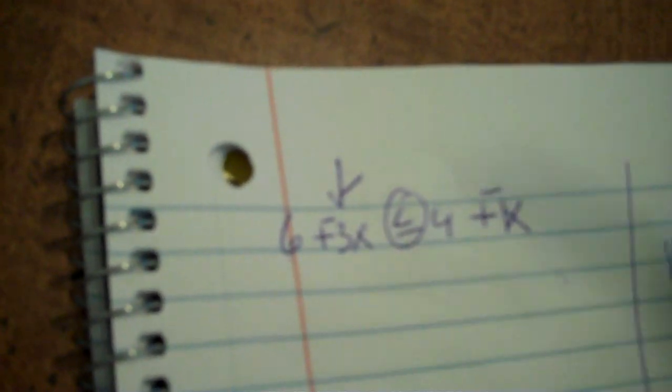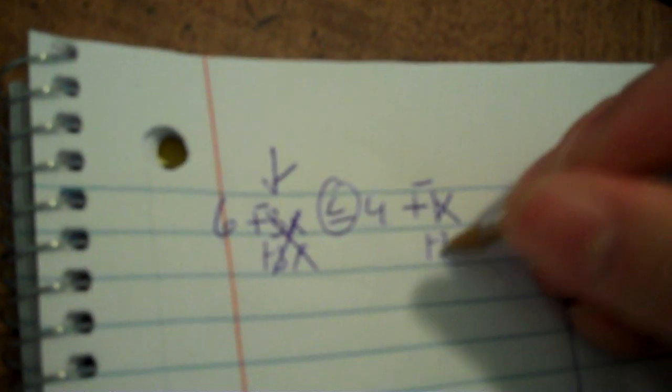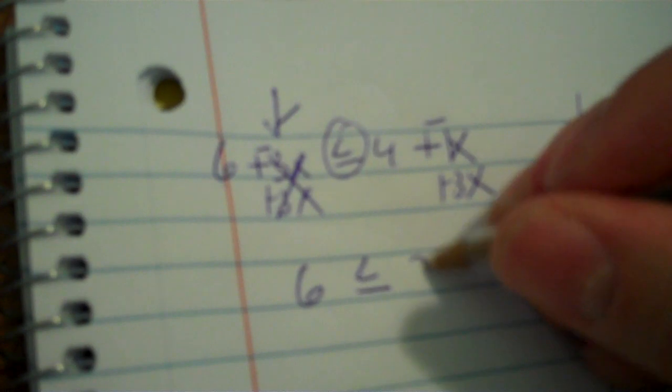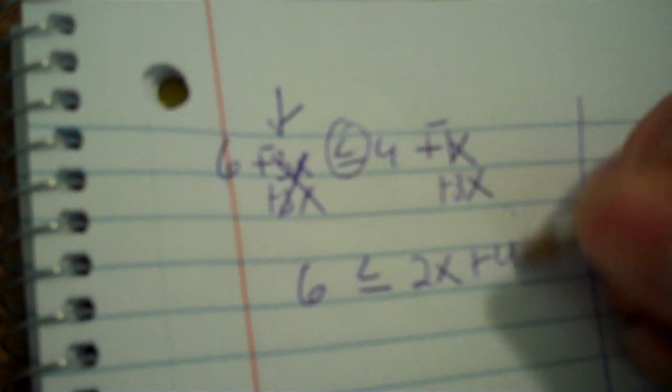Okay, next one, 6 minus 3x greater than or equal to 4 minus x. Once again, you aren't making a wall with x's on opposite sides. You have a negative 3 here, you have a negative 1 here. Now I can get rid of the smaller one because I still have 6 there. So plus 3x and plus 3x to the negative 1x. So line up your symbol and you have 6. Negative 1 plus 3 is 2x plus the 4.